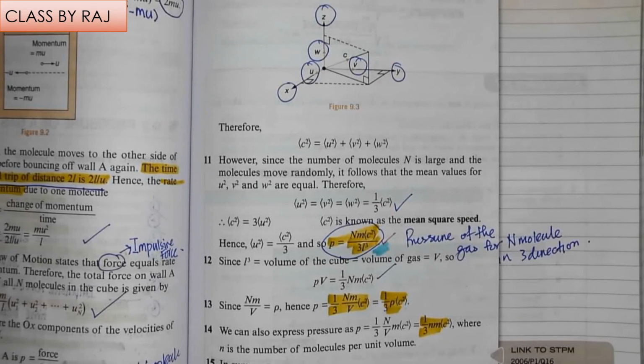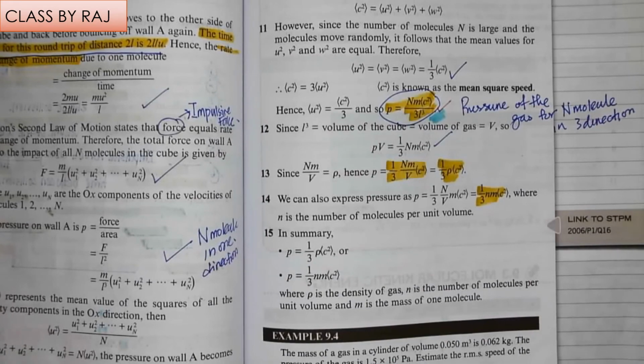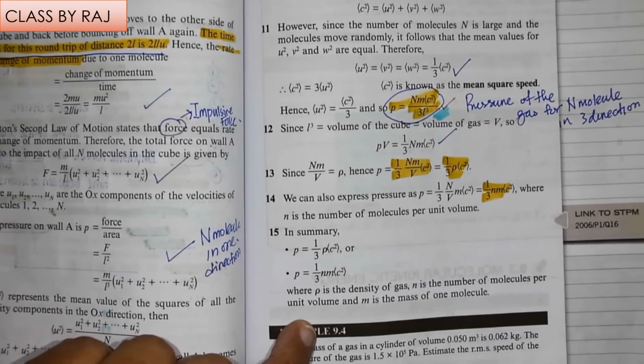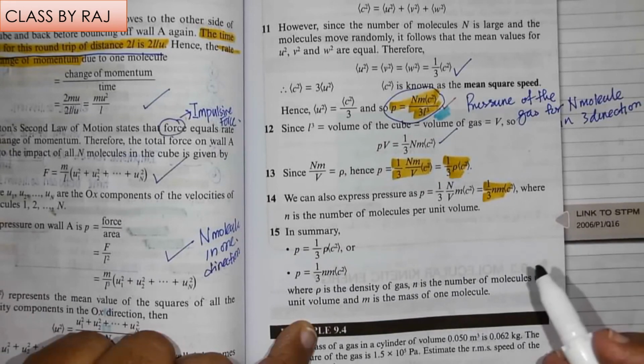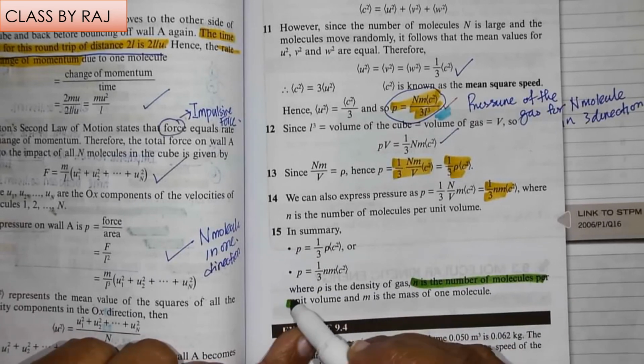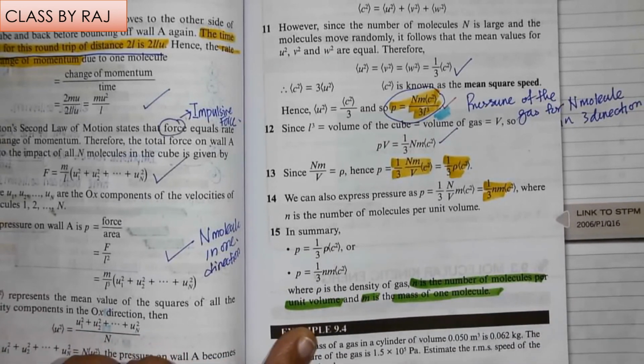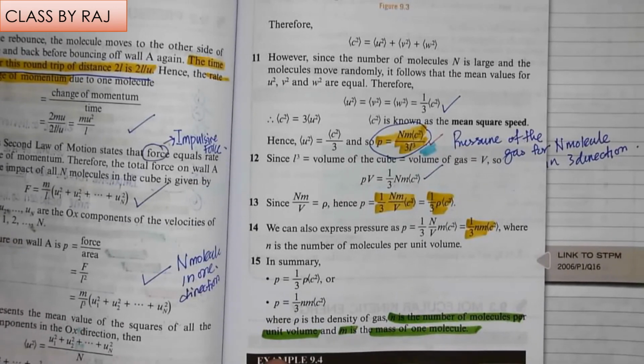Alright, so class, I hope you understand. And this is the pressure of the gas. You have to know how to prove the formula, and the most important thing, class, which you always have to know, because there are so many small n you will see here, just take note, small n is the number of molecules per unit volume, and m is the mass of one molecule. Alright, so that is the lesson for today, class. Thank you.